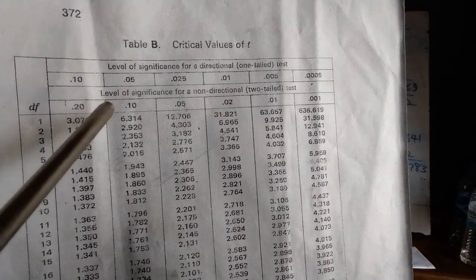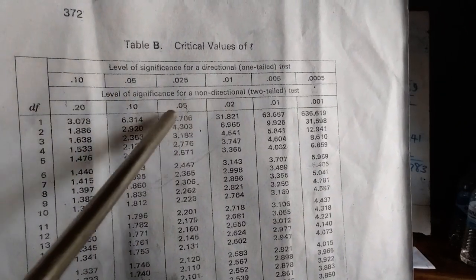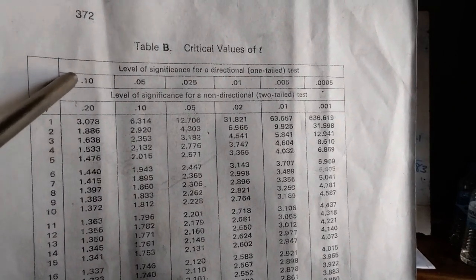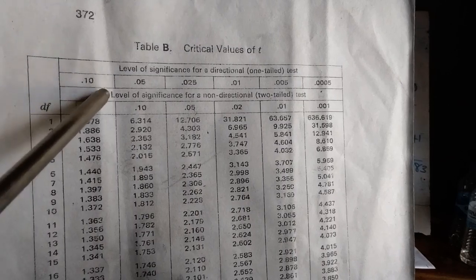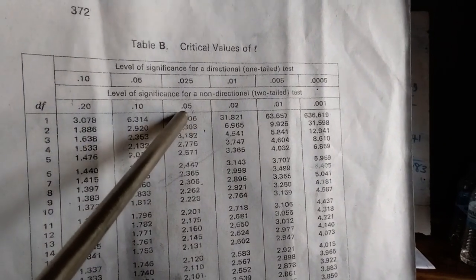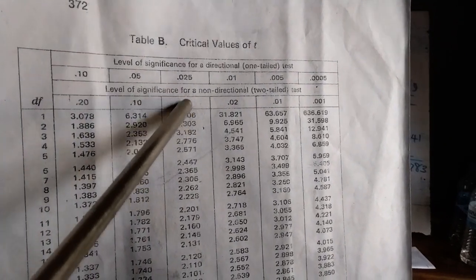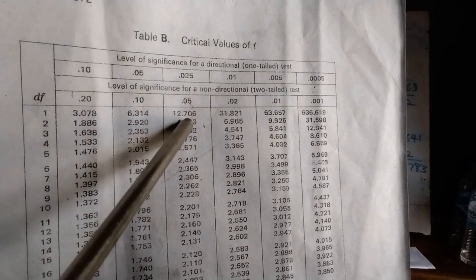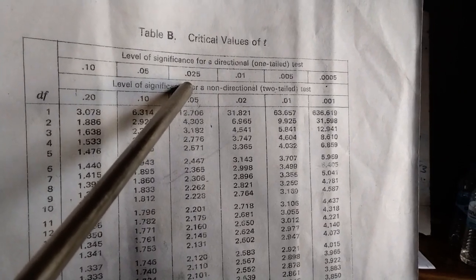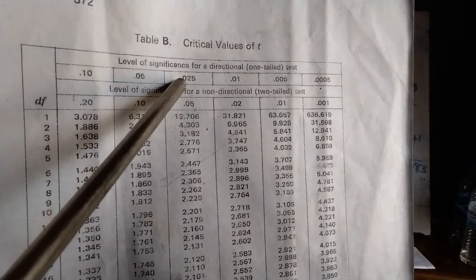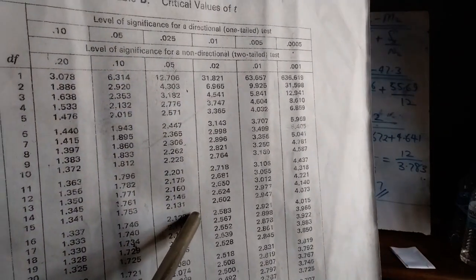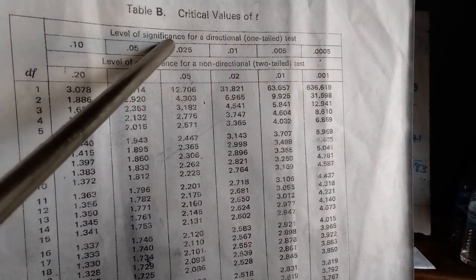So you will now notice that under directional, which is one tail, where you have 0.1, then for non-directional two tail we have 0.2. The same way we are using 0.05 for non-directional, which is here. If you notice, directional above it is 0.025. So if you are checking for non-directional at 0.05, you are checking this column, which is directly under 0.025 for directional.